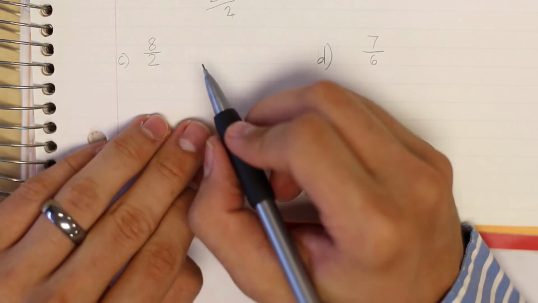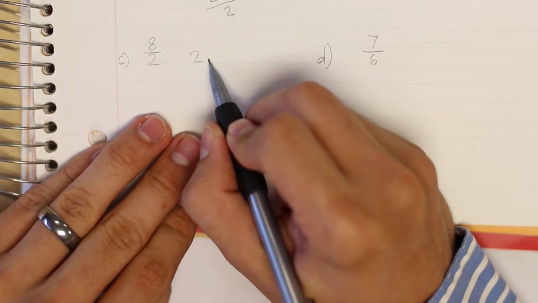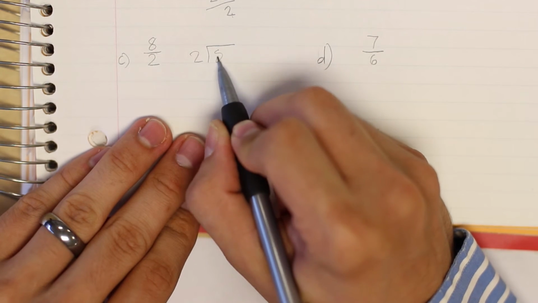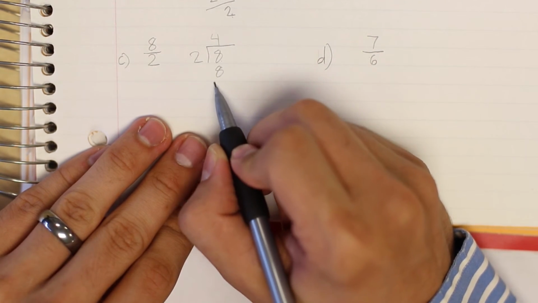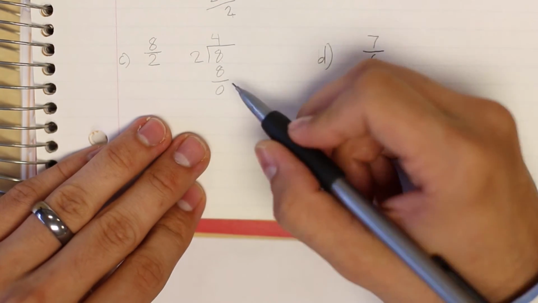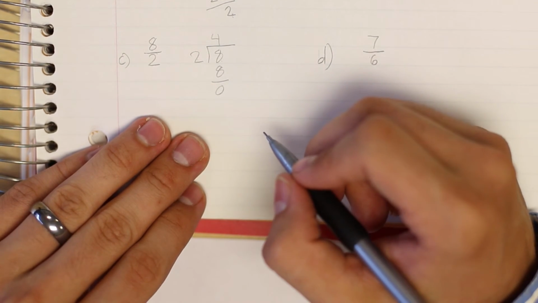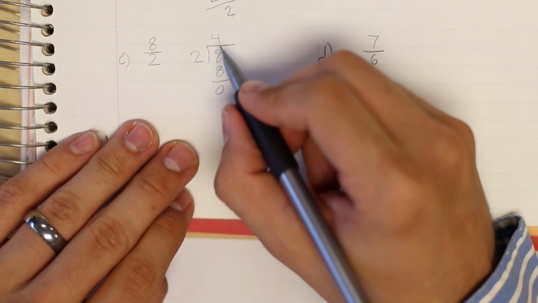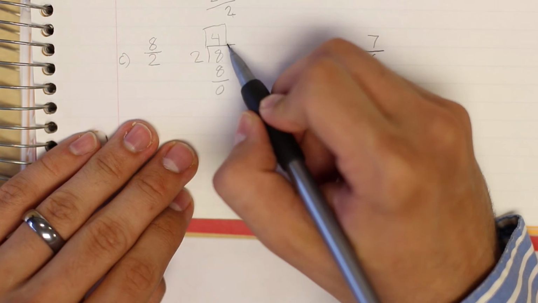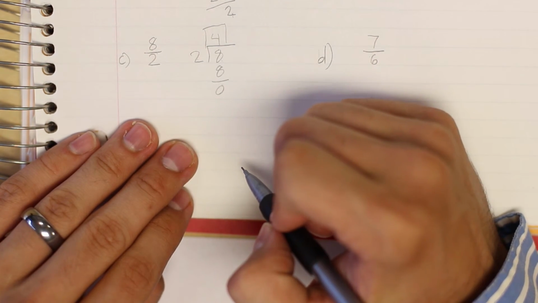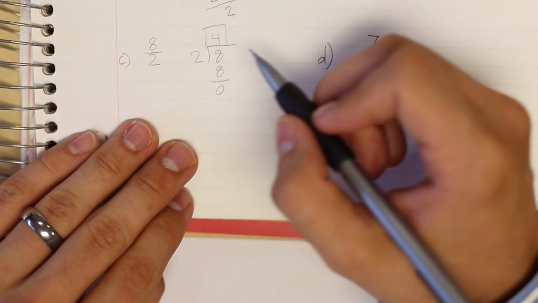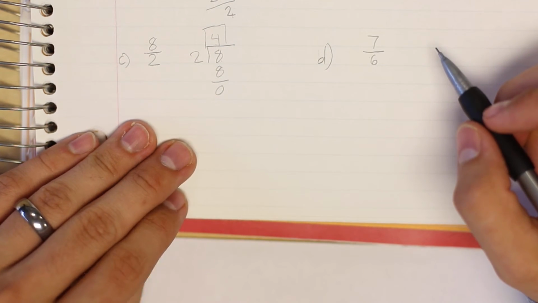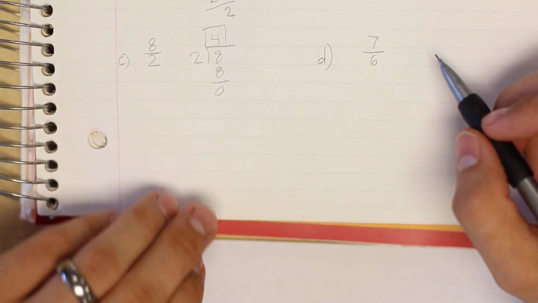8 into 2. So 2 goes into 8 4 times. We have no remainders, so we don't bother putting that. The answer this time is just 4. If you turn this into a mixed number, you actually get 4. So it's a whole number this time and not a mixed number.